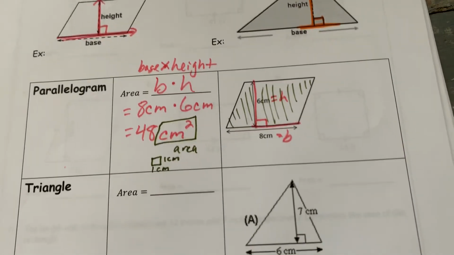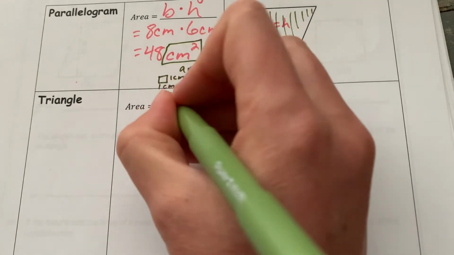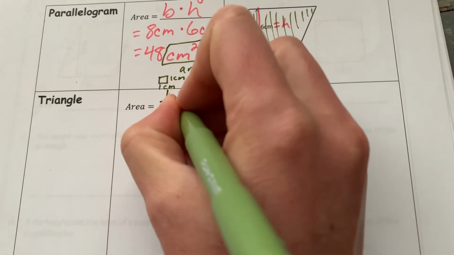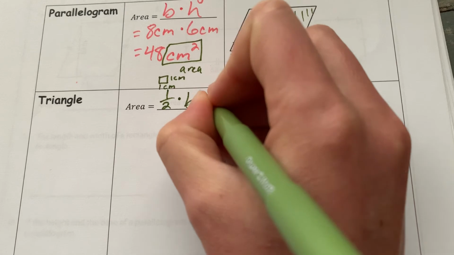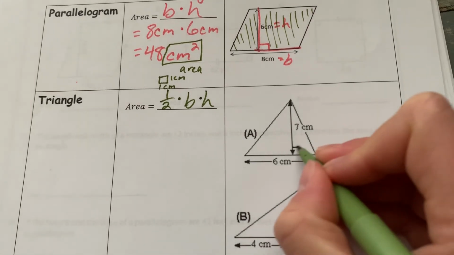All right, and the last shape we are going to take a look at is triangles. So triangles are similar to parallelograms, but the formula is definitely different. The way that we compute the area of a triangle is 1/2 times the base times the height. Okay, so it's 1/2 times the base times the height. And again, the base and the height of the triangle have to be perpendicular.